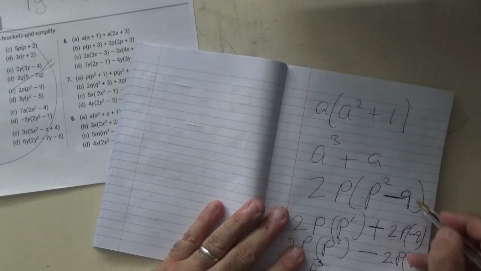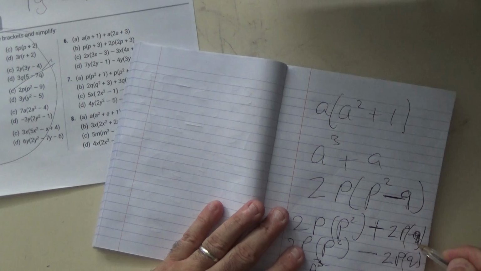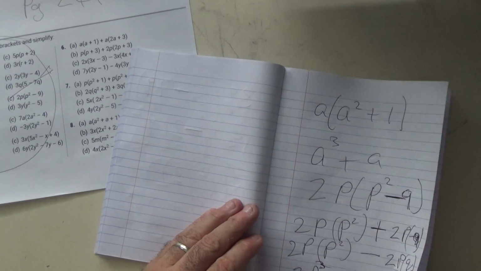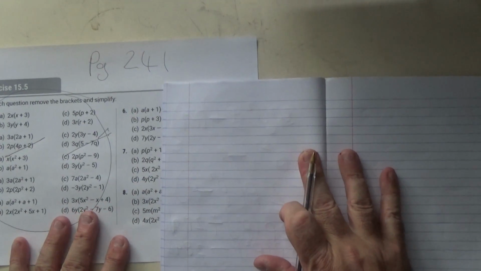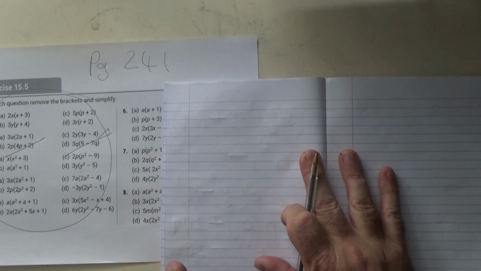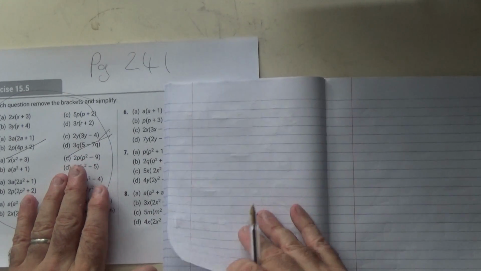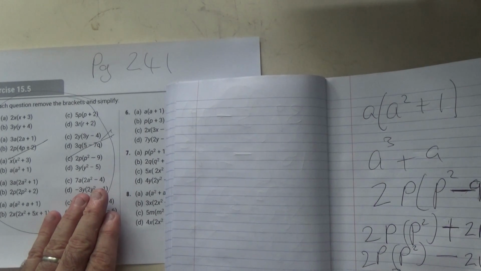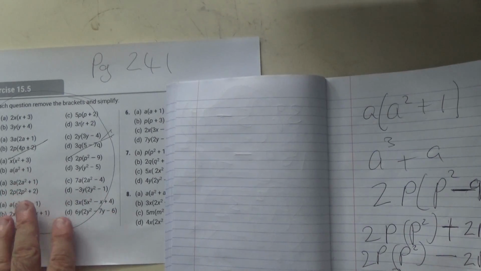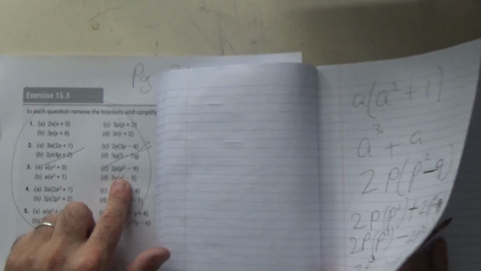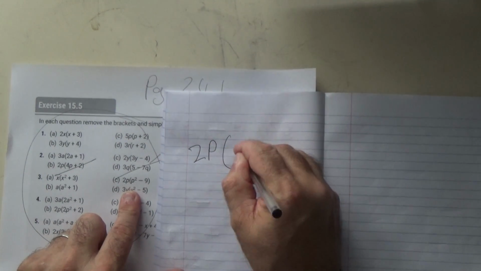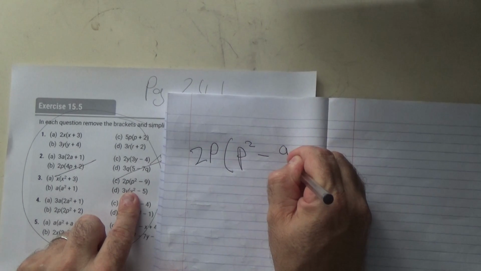Hold on, that's not q, that's 9. And you see, and I hope this makes you feel good about it, not bad. That should have been minus 18. So if you see me making a mistake, just goes to show how easy it is to lose track. And I have to learn from that. My q and my 9 got mixed up. Okay, the original question was 2p times p squared minus 9. Where is it? Here. Okay, 2p times p squared minus 9.